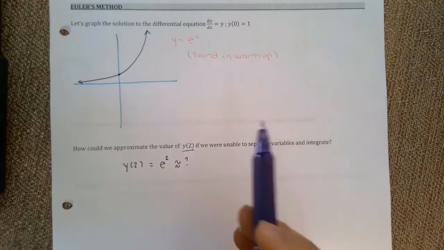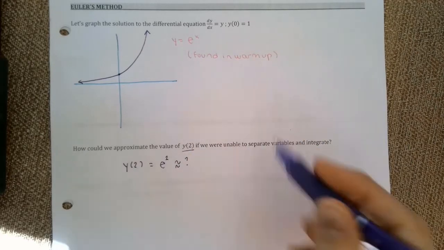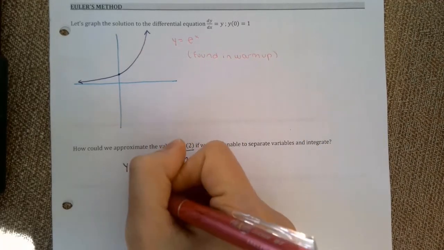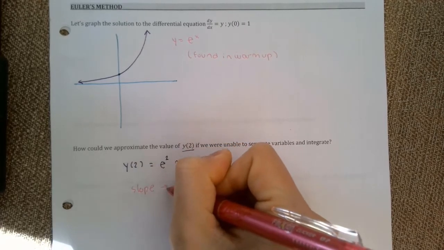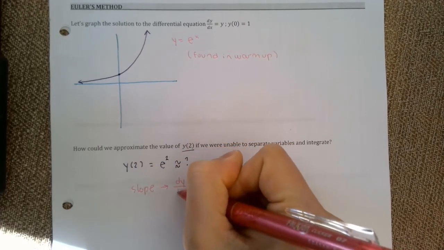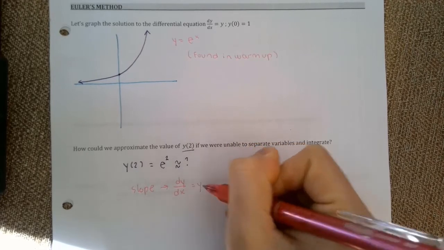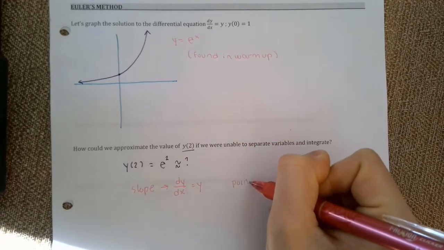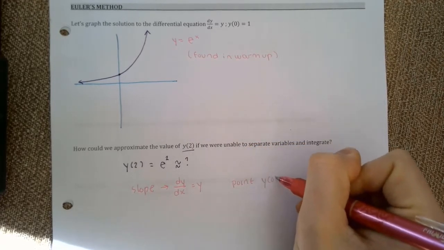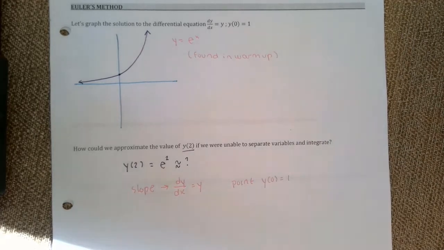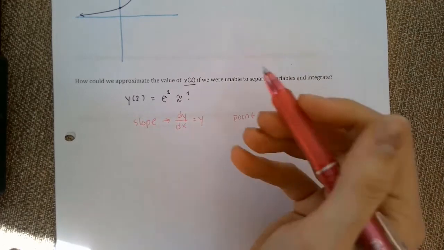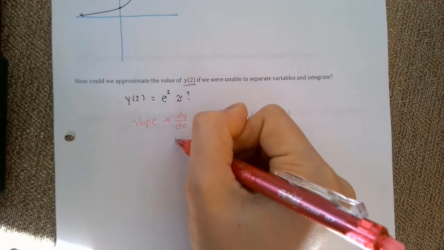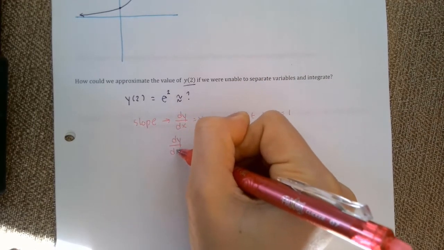So using my slope, let me write this in a different color. Okay, so slope, which is dy dx, and my point, y of 0, okay, I am going to write an equation, the equation of the tangent line. Okay, so first I want to make sure I know the slope at the point I'm looking for.